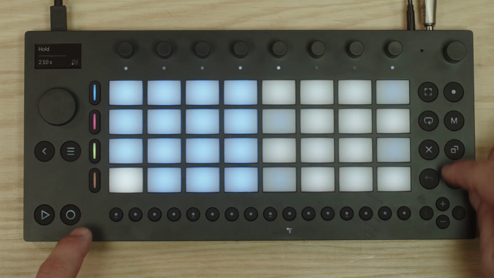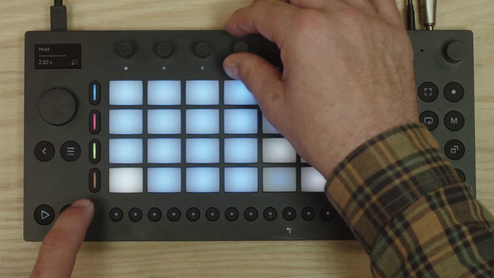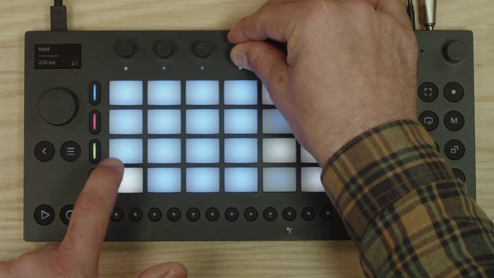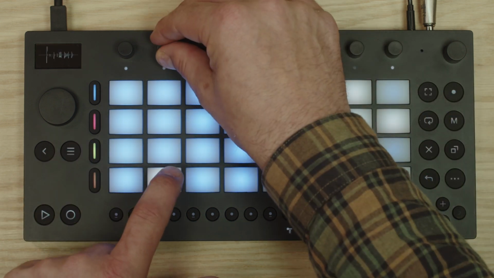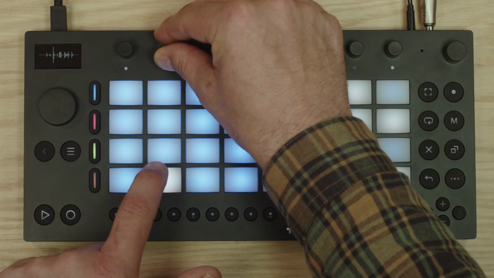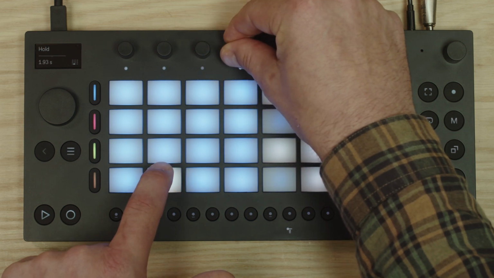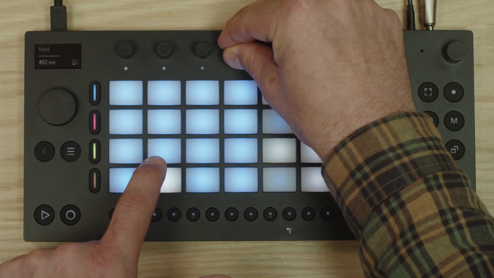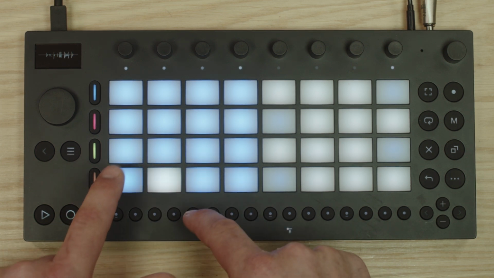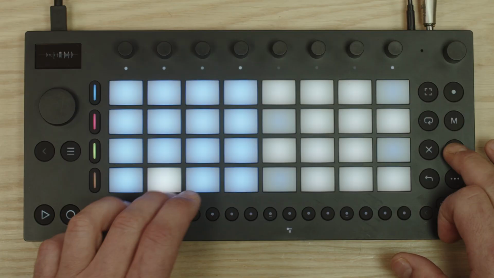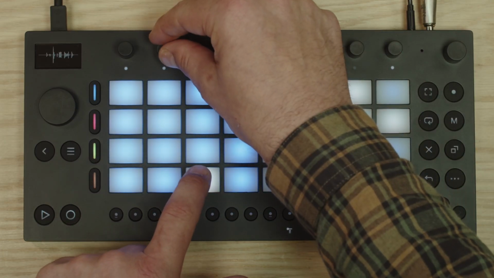And I'm going to adjust the hold parameter. I just want that one to hit. Duplicate the pad. Now I've got a pretty basic chop of that break. I'm going to keep going and make some more parts.